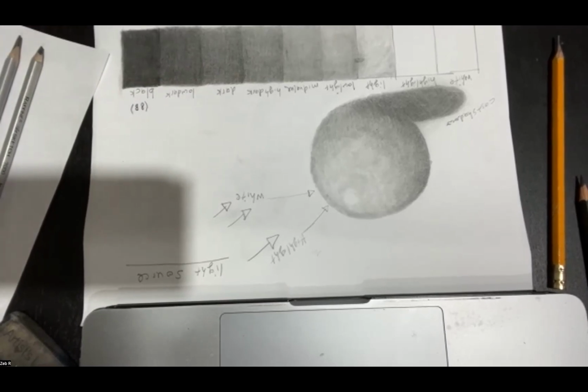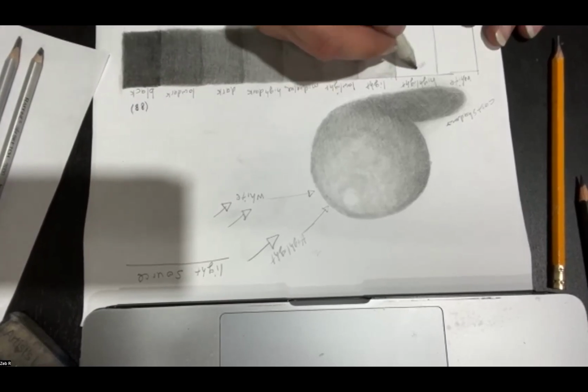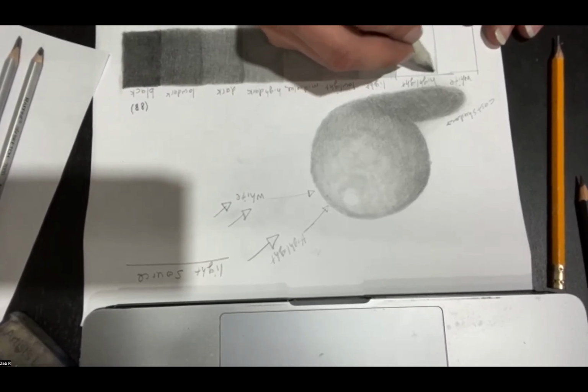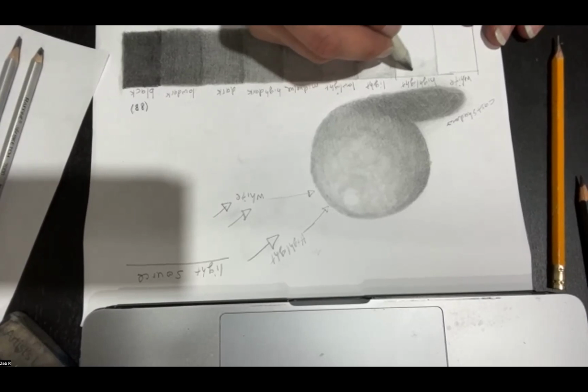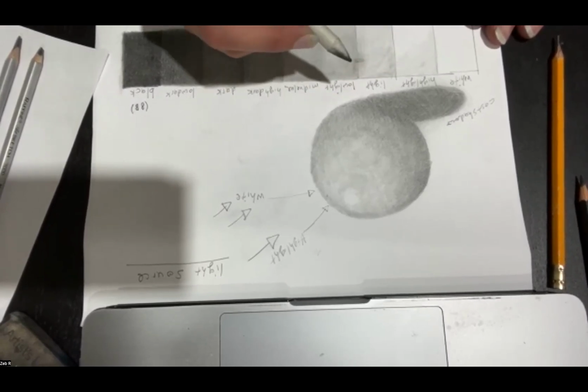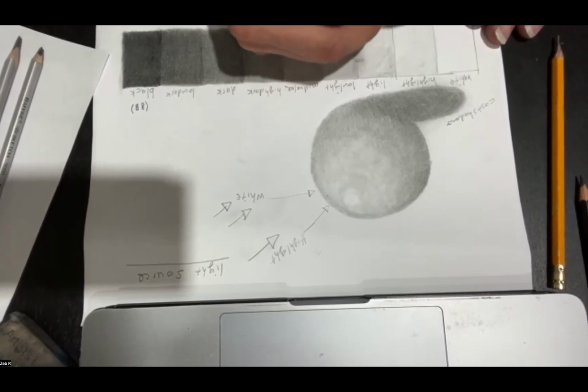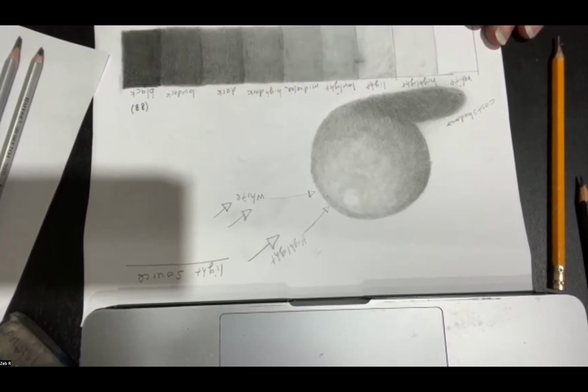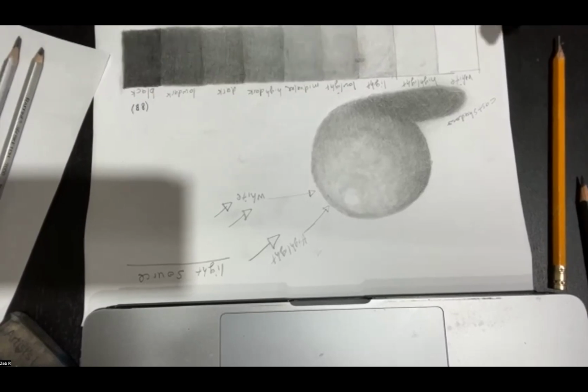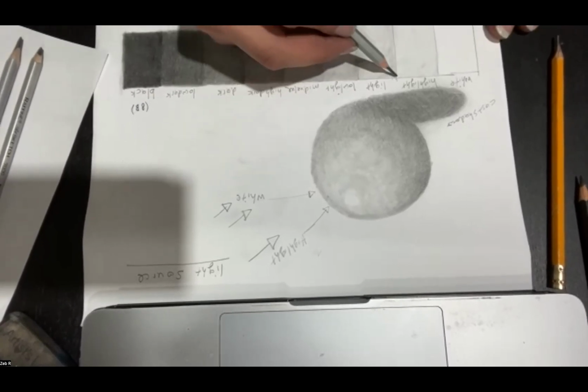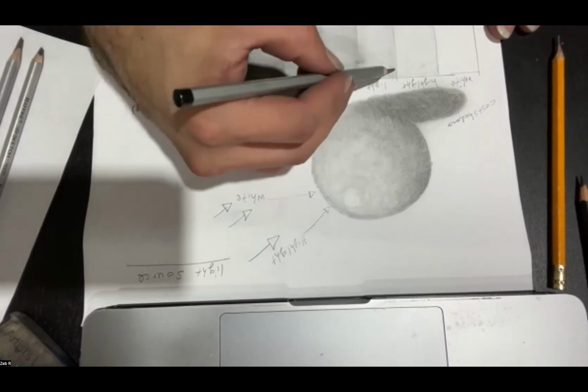Okay. Great, good. So now my highlight is going to be very light. Even, I just saw something. I'm going to use my 4H, go back into my light, maybe try to even out some of those areas.